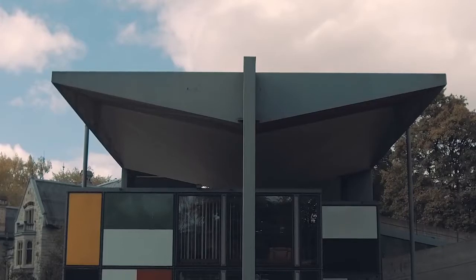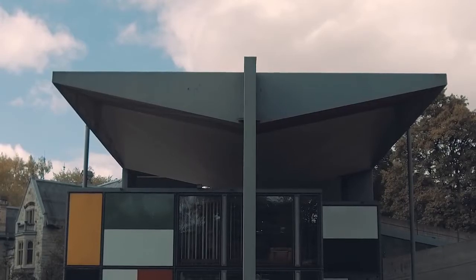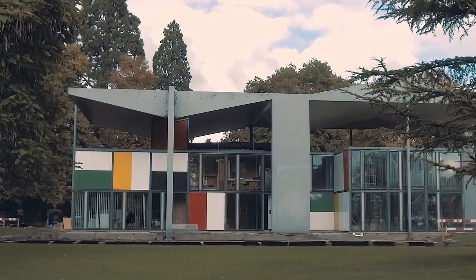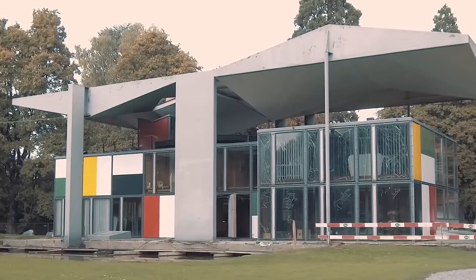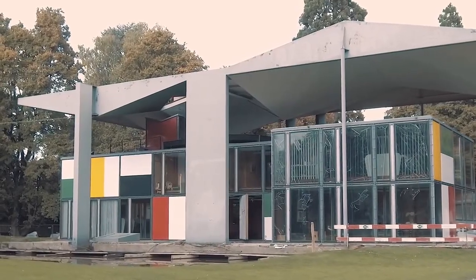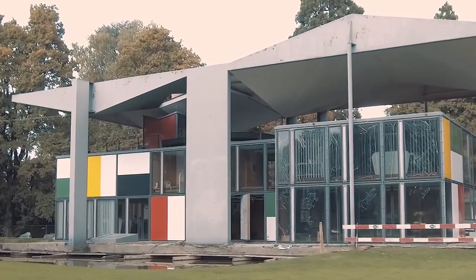The roof plane can be a major space-defining element of a building and visually organize a series of forms and spaces beneath its sheltering canopy, as seen in the pavilion by Le Corbusier.